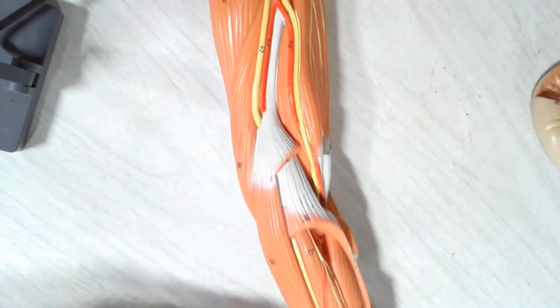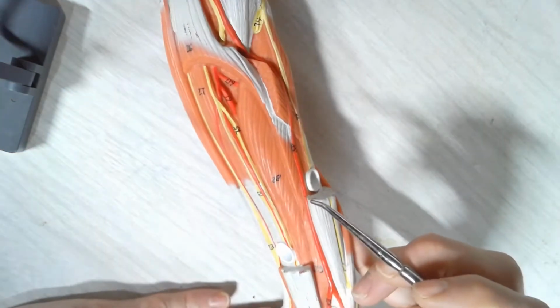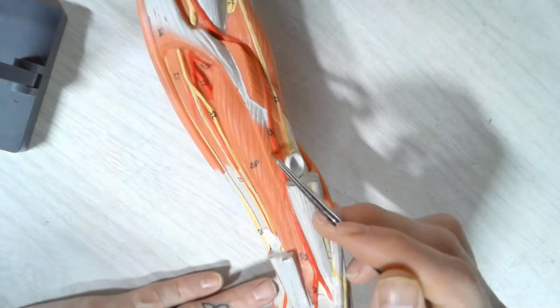And when I go a little bit lower down the arm, into the lower arm, you notice it branches off into two different branches. You imagine the two different bones of the lower arm. You have the radial and the ulnar. This one right here is the radial. How do I know it's the radial? Because it's on the thumb side.